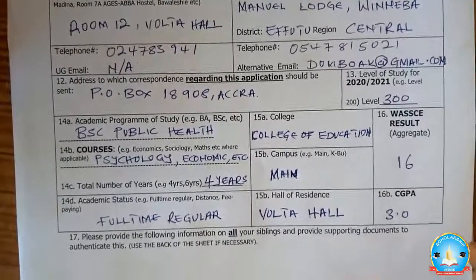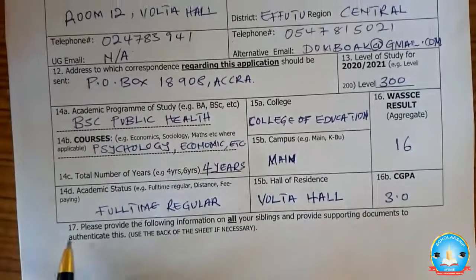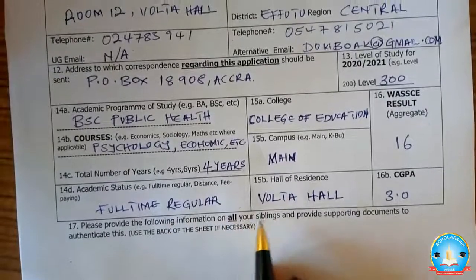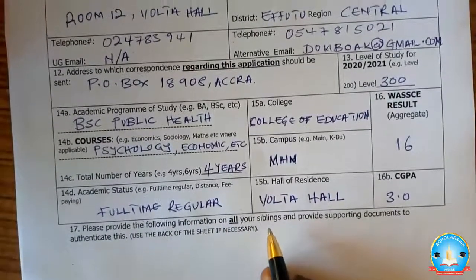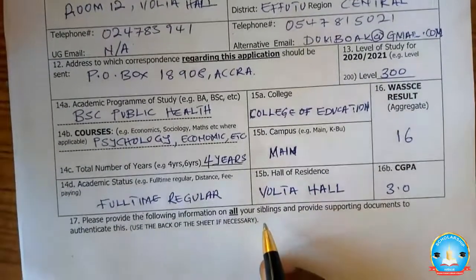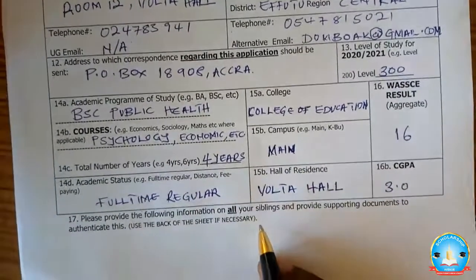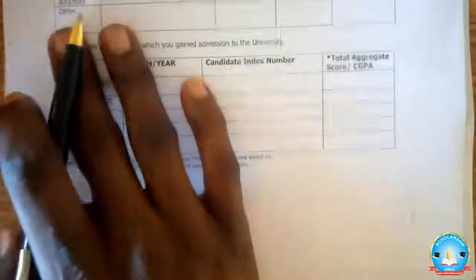Now, before proceeding to the next page, read here. So please provide the following information on all your siblings and provide supporting documents to authenticate this. Use the back of the sheet if necessary. So here we are to go to the next page, which is page 2.